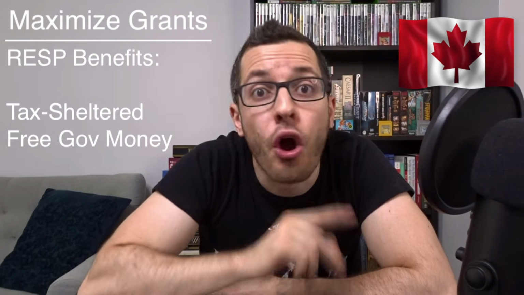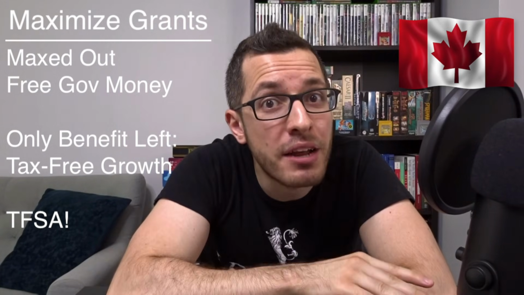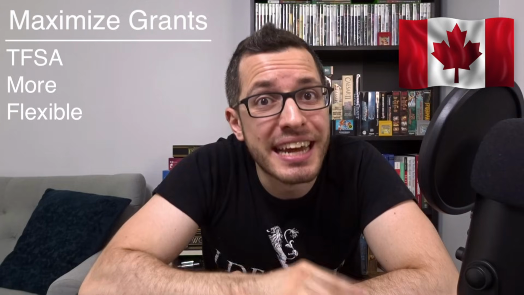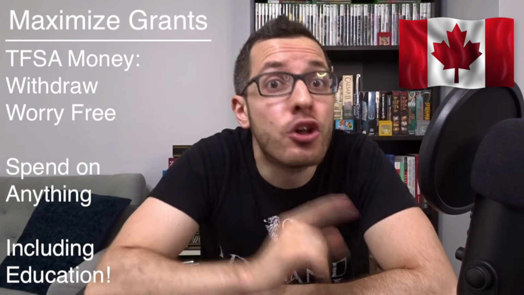But here's the thing. The RESP has two main benefits, the tax-sheltered investing and the free government money. You've now maxed out the free government money, so the only benefit left is the tax-sheltered growth. But you get this exact same benefit from your TFSA, and the TFSA is far more flexible. The money in the RESP should only be used to pay for university or other post-secondary education, but the TFSA has unlimited options.